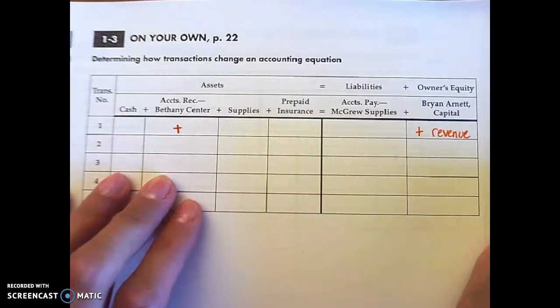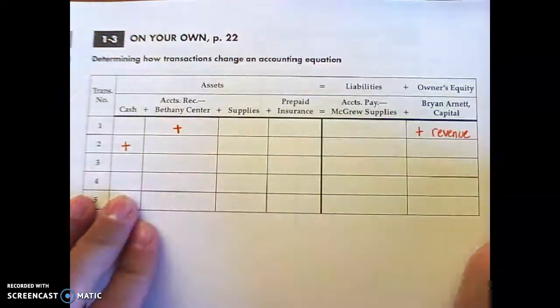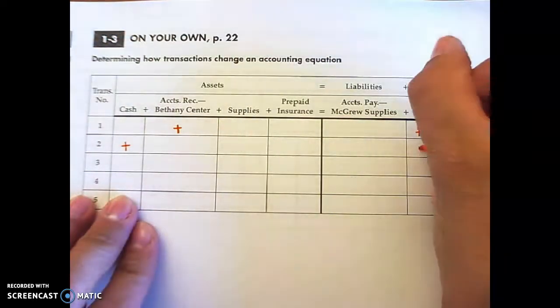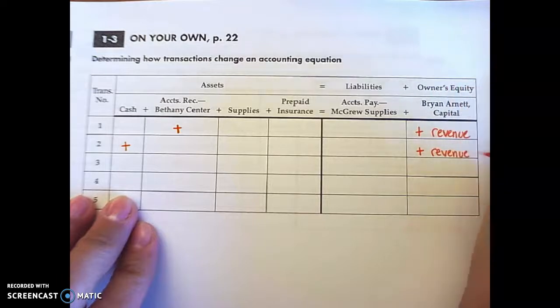The second one, we received cash from sales. Our cash is increasing, and we also made revenue, which is going to increase our capital account as well. The third one, we received cash on account from Bethany Center.